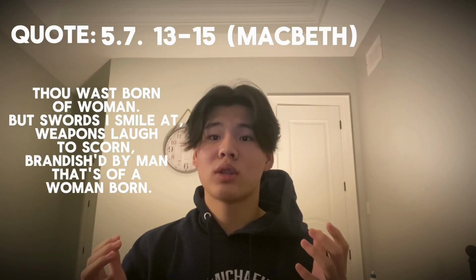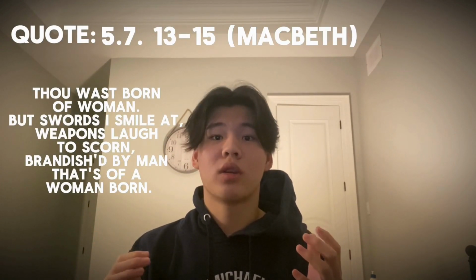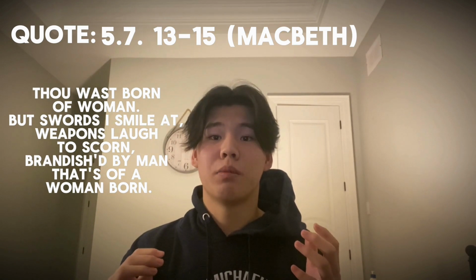During the Battle of Dunsinane, Macbeth, under the false pretenses of a prophecy, believes he is invincible and goes on a murdering spree, cutting down men as if whacking weeds. "Thou was born of woman, but swords I smile at, weapons laughed to scorn, brandished by a man that's of woman born." Macbeth is laughing in the face of death, ready to slay any man in his way. This aggression would lead him right to Macduff, where his reign of murder and terror would be ended, and he would be slain.